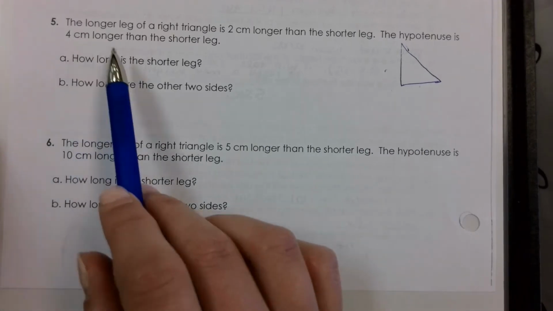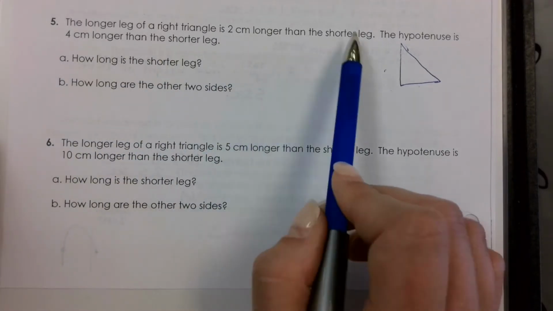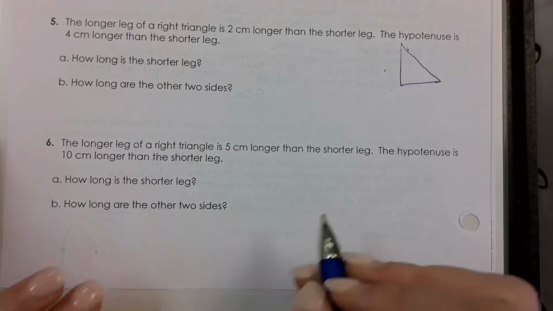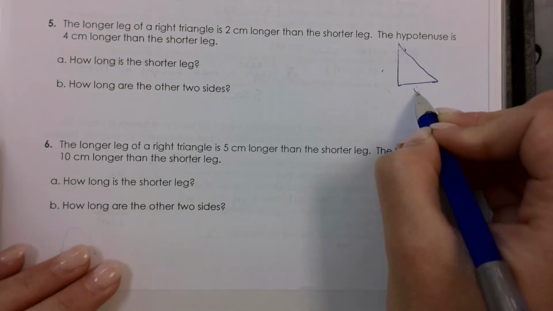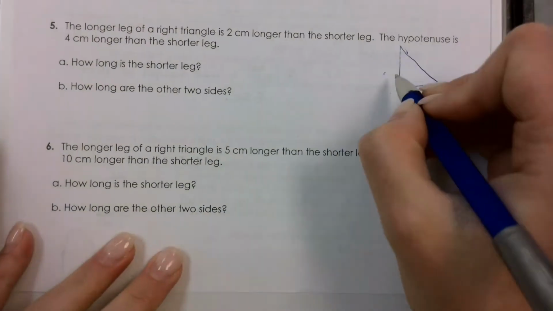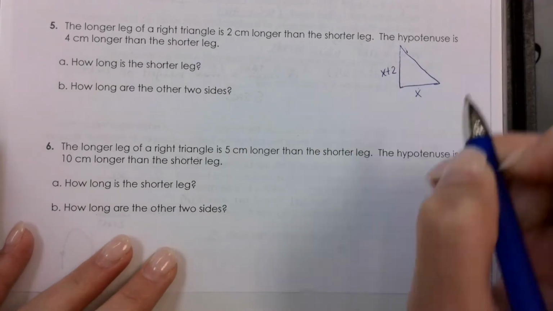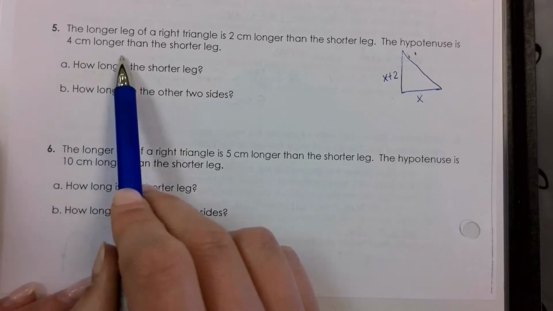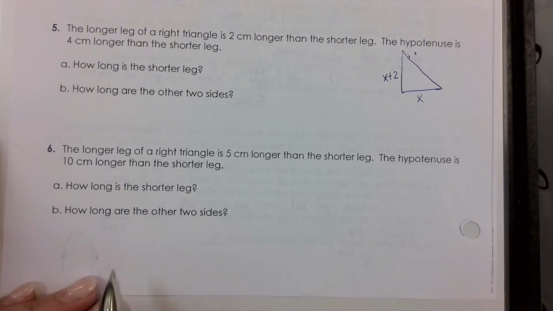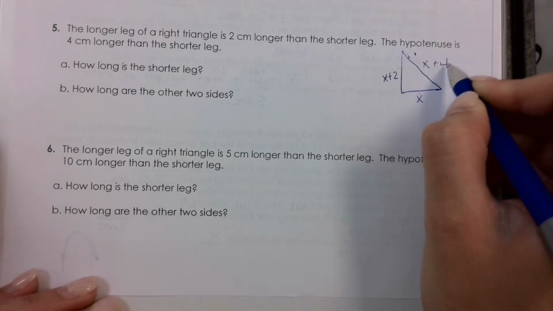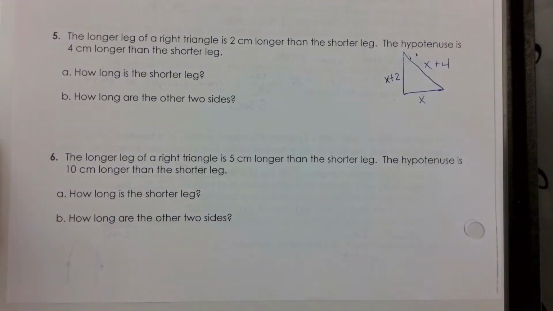So it says that the long leg is 2 centimeters longer than the short leg. Do we know what the short leg is? So what do we put to hold its place? X. If the long one is 2 centimeters longer, x plus 2, then it tells you that the hypotenuse, that's our slanted side, is 4 centimeters longer than the short leg. How do we write that? X plus 4. Good.